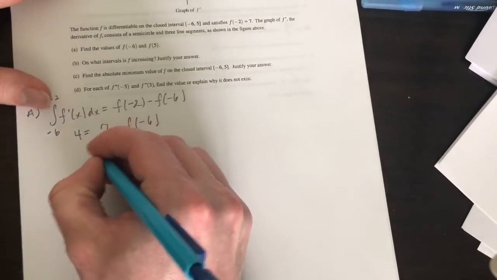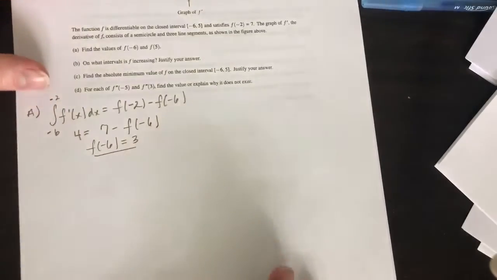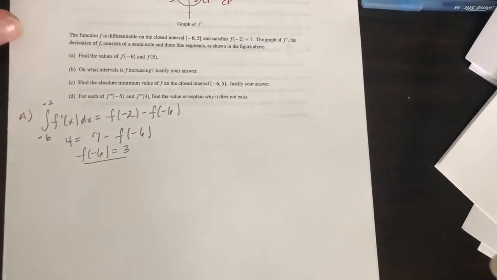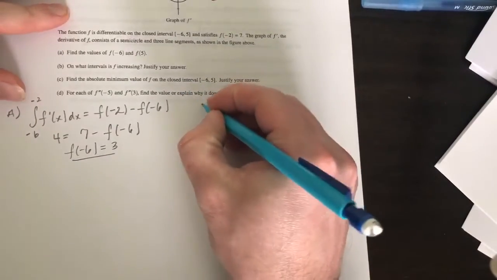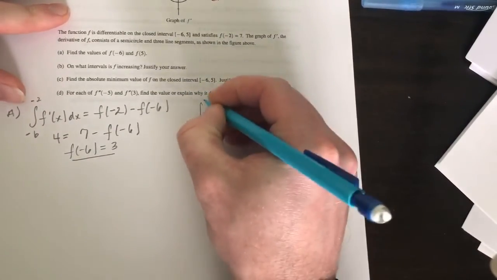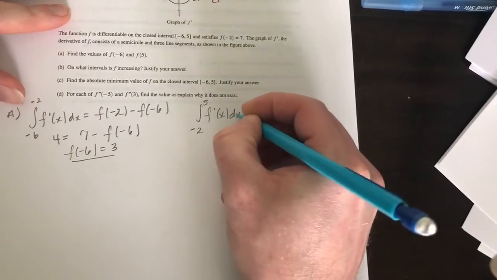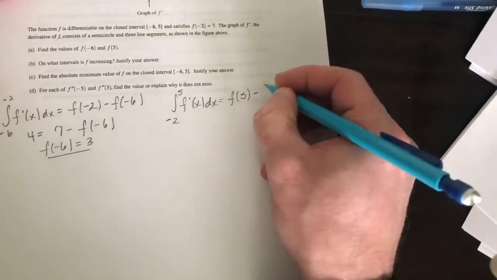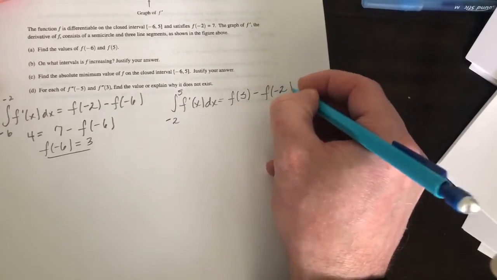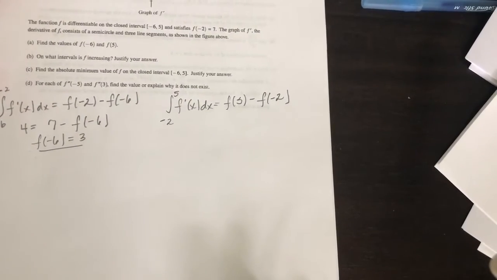So that means f of negative 6 comes out to be 3. Okay. Next portion, we're going to deal with 5. So we're going to do the integral from negative 2 to 5. And we're going to always write our smaller number on the bottom, is equal to f of 5 minus f of negative 2, like that.